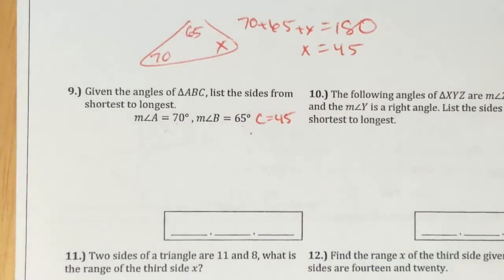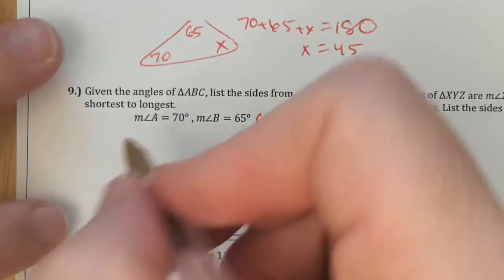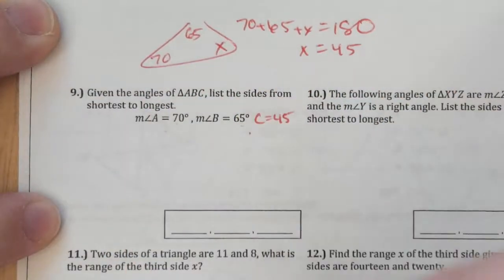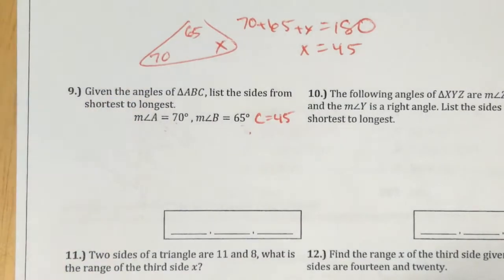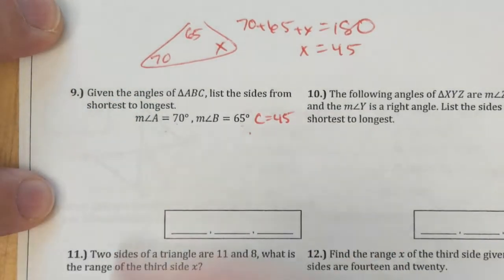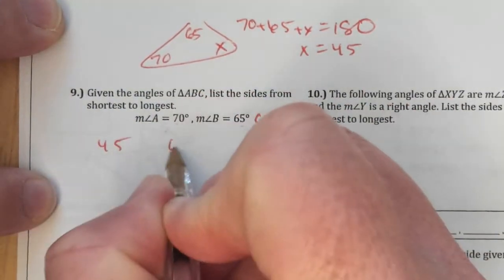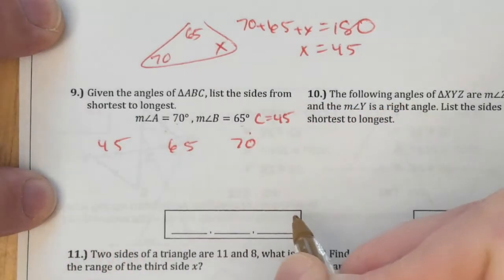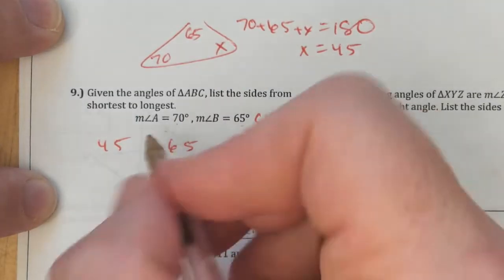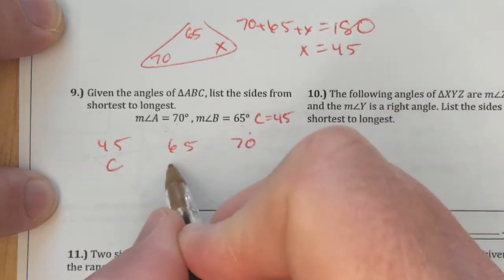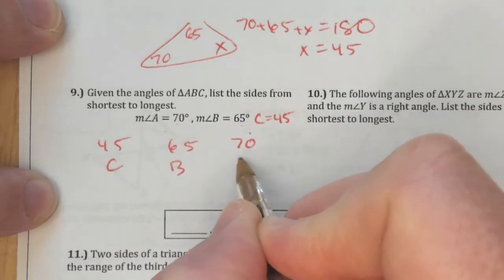Okay, so now let's actually do it. So shortest to longest. Shortest to longest. So this was our pre-step. Step 1, write down the numbers in order. So 45, 65, 70. Step 2, what do you have? 45 went with C, 65 went with B, 70 went with A.